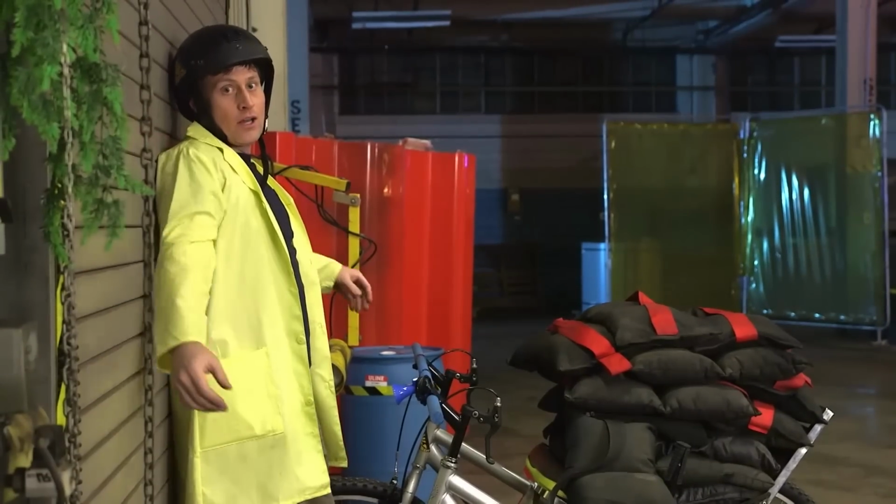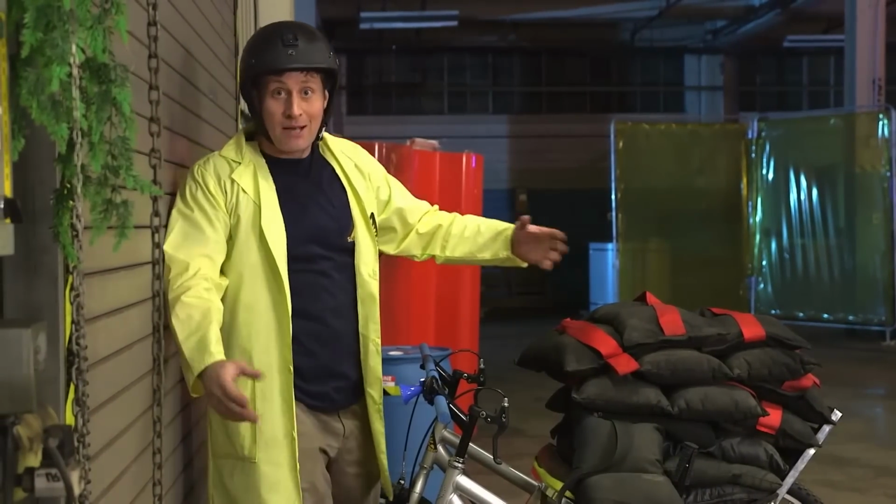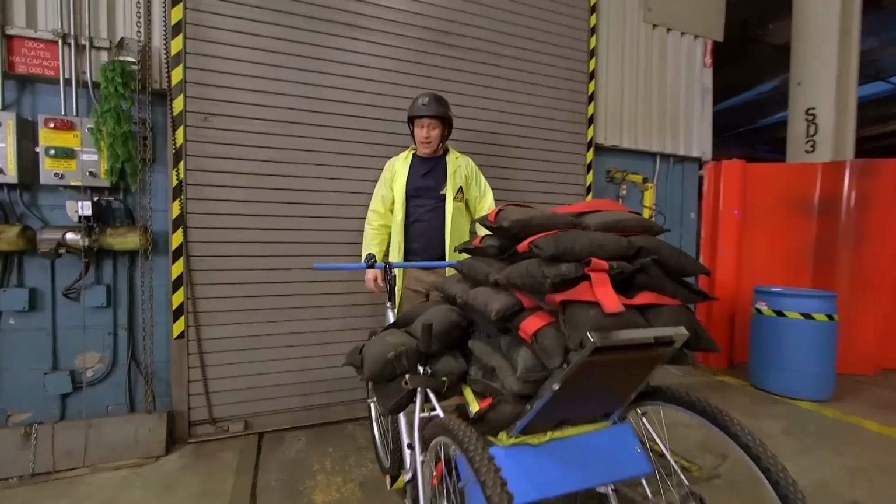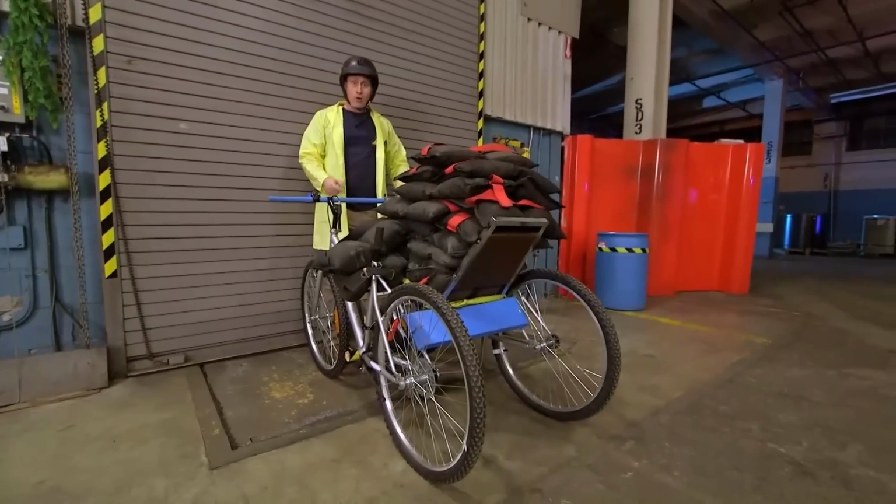So there you go, inertia. Things' tendency to stay moving or stay still, and the more mass, the more inertia.